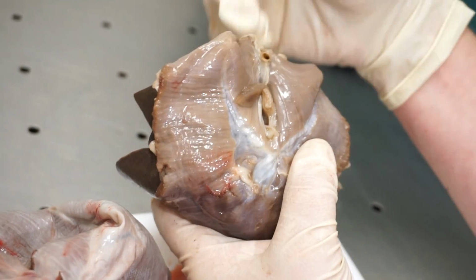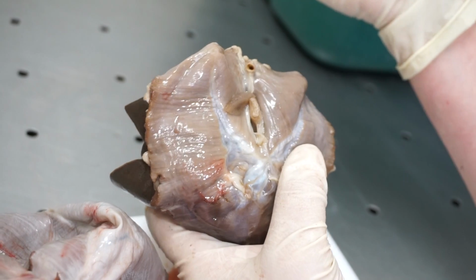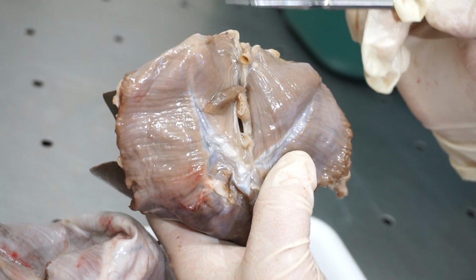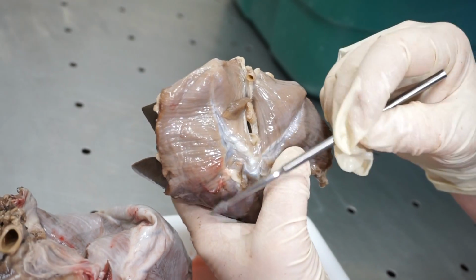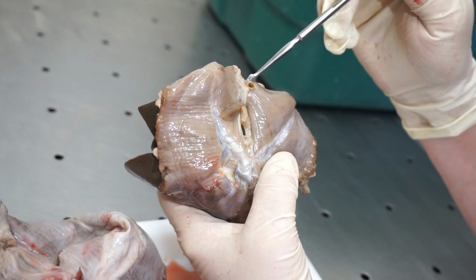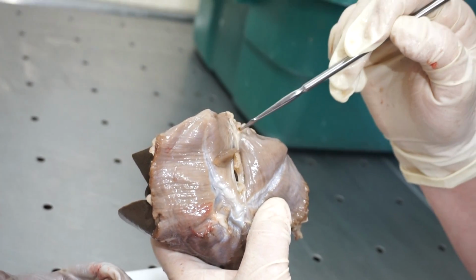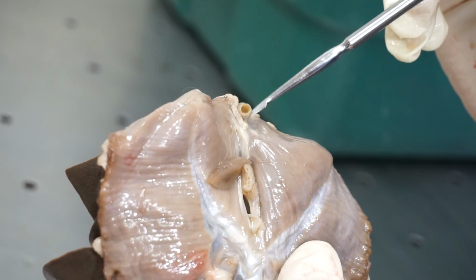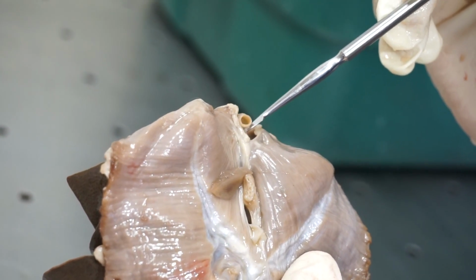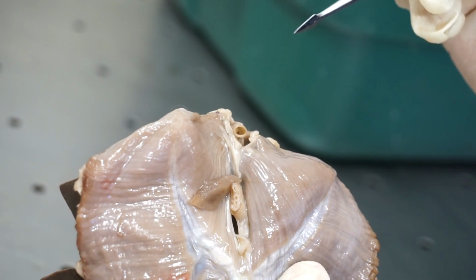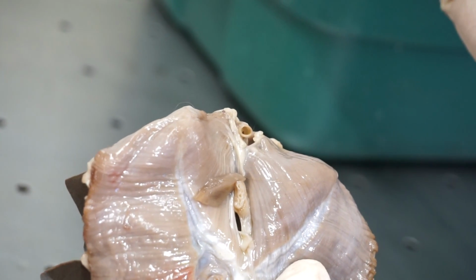There are 3 holes or openings that go through the diaphragm. And just to orient you, here we're looking dorsally, and this would be ventrally. So this vessel coming through the aortic hiatus would be the aorta. Also going through there would be the thoracic duct and the azygous vein, each of which we only have one of.